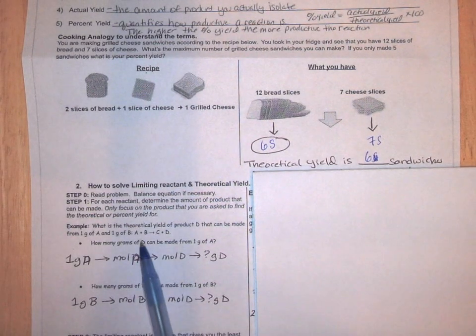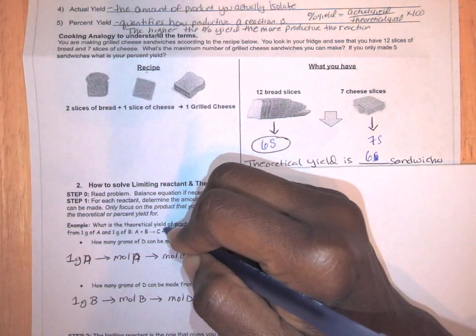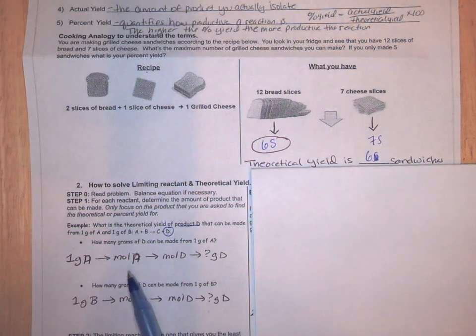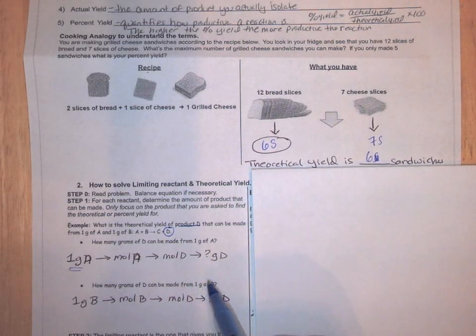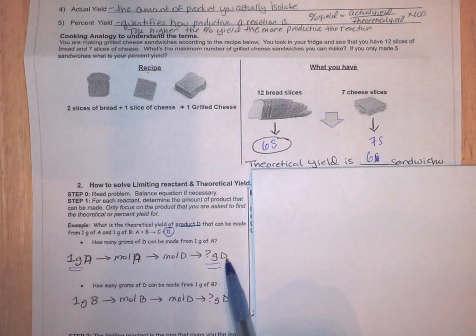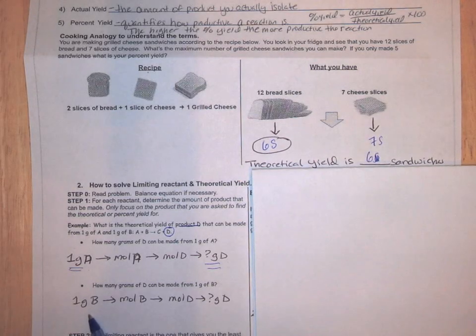What we would do is, if we want to know the theoretical yield of product D, even though there are 2 products here, we're only focusing on D. Let's say we have 1 gram of A. We would figure out from grams of A how many moles of A. From moles of A, we can figure out moles of D, and from moles of D, we can figure out grams of D. So we're figuring out how many grams of product D can be made from reactant A. We repeat the same process for reactant B. If we had 1 gram of B, we would figure out how many grams of D we can make. And it's the same process, as you can see.